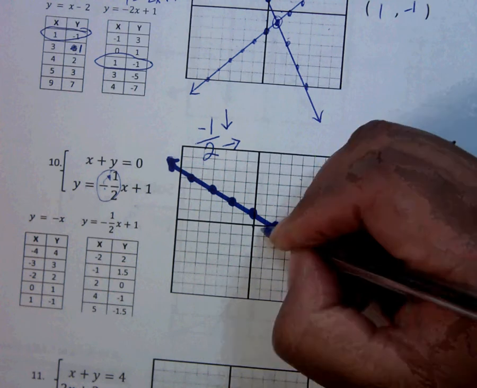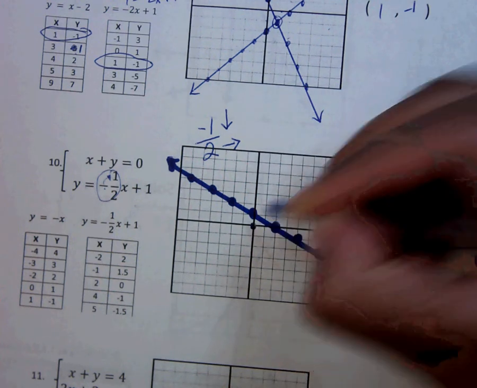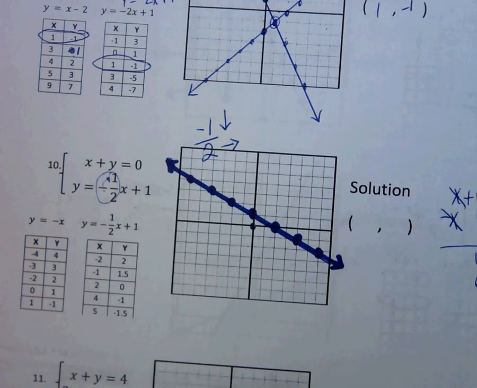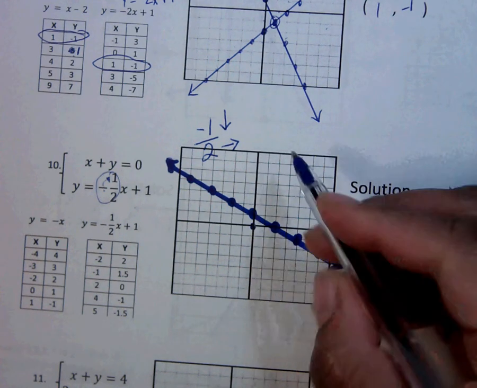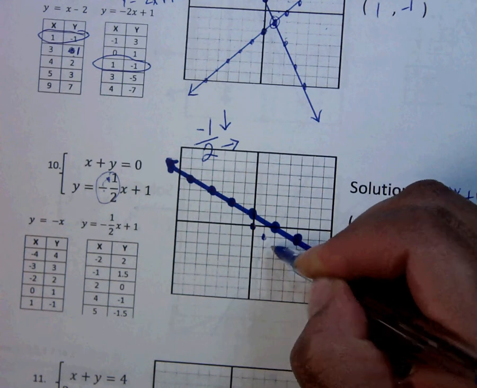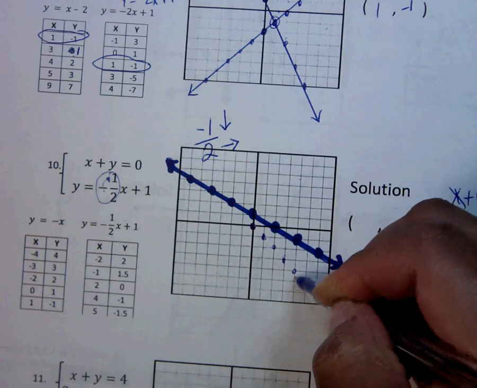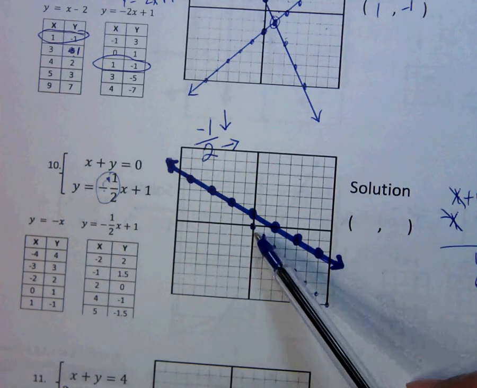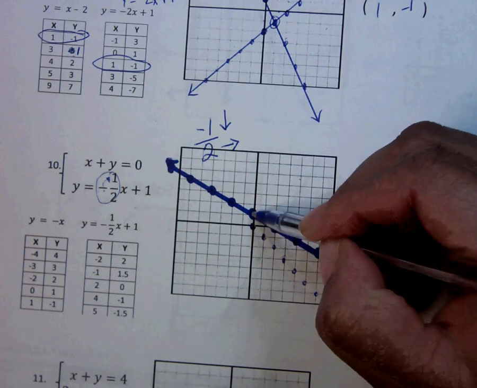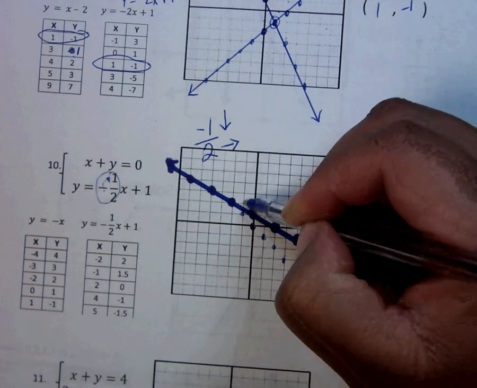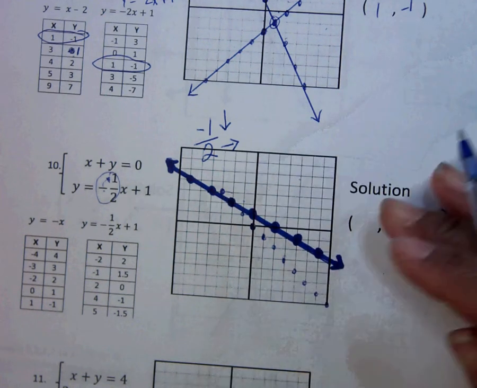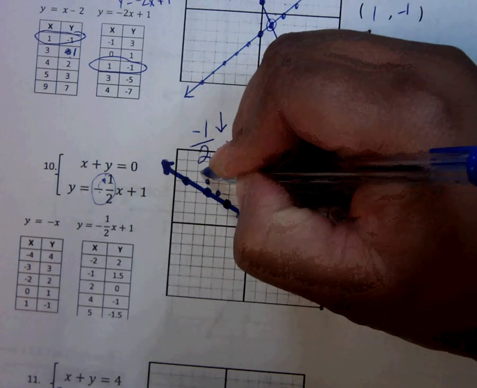B is 0, so that means I start here. And now I am going to plot my slope. Negative 1 over positive 1. Down 1, right 1. Down 1, right 1. Now, as I plot this down here, I see it's going away from the line. That means to see the intersection, I need to go that way. So, up 1 and left. Up 1 and left. And I think you just found the intersection.